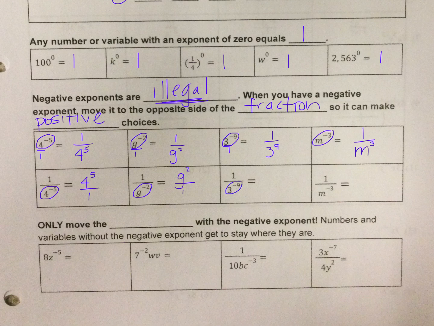3 to the negative ninth power, making bad choices, so I move it up to the top where it can make good choices. M to the negative third power are making bad choices on the bottom. Move it to the top where it can make better choices. Only move the base, that's the big number, with the negative exponent. Numbers and variables without the negative exponents get to stay where they are.